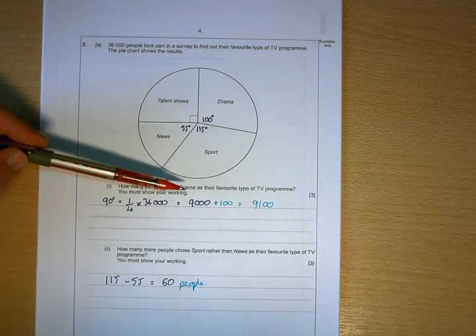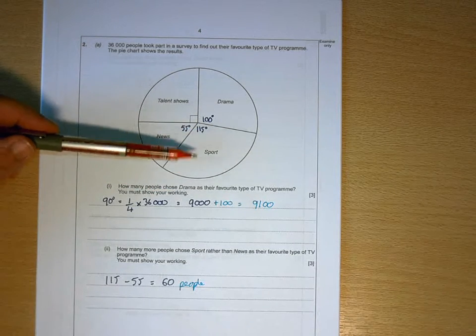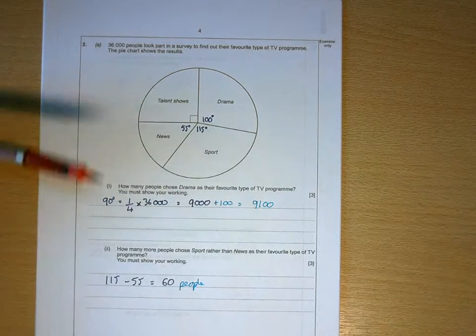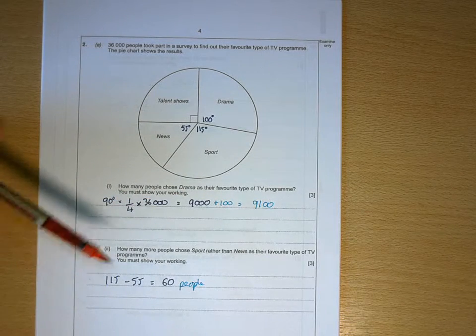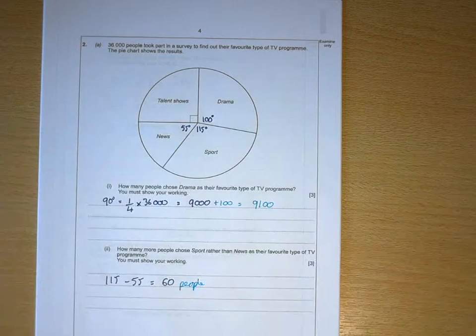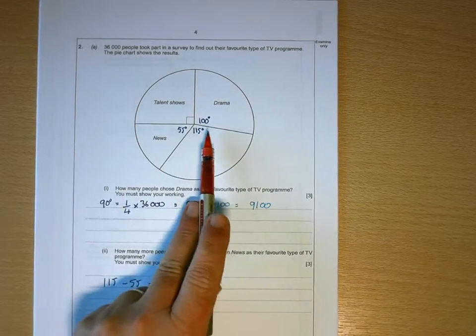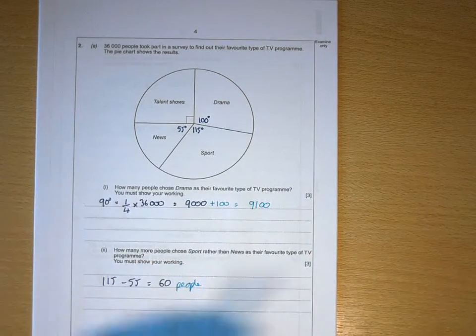But quite a few kids were then confusing degrees with numbers of people. So that was a fairly common error that you would see there with the 9,000 and then adding 100 rather than working out how many people that was equivalent to. So that particular part of the question would get 1 mark for the 100 degrees.